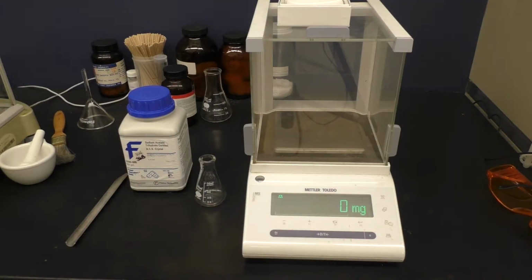While we are waiting for the solution to decolorize, we can now go ahead and prepare our sodium acetate solution. So we'll begin by weighing out 2.5 grams of the sodium acetate.